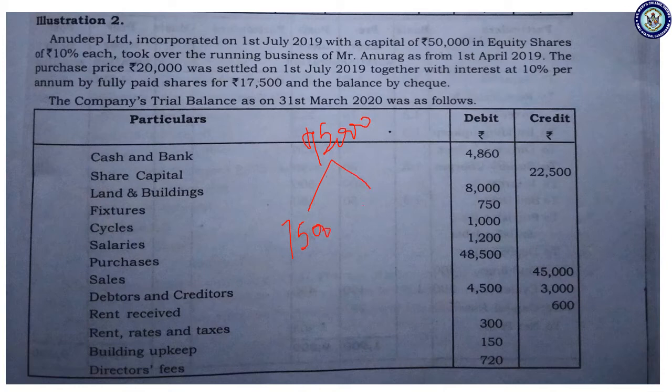The remaining, what is the remaining? That is 37,500. So 37,500 is the remaining sales, that is the post-incorporation sale. Why? Because they have given it clearly that 7,500 is included. If they give excluding 7,500, then 45,000 is the post and 7,500 is the pre.